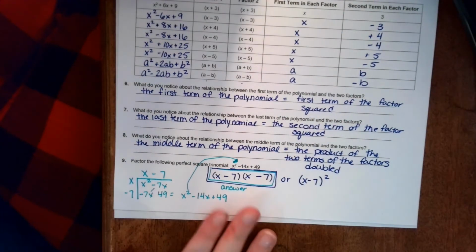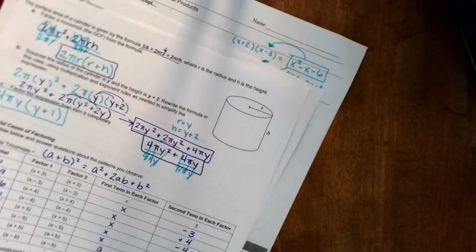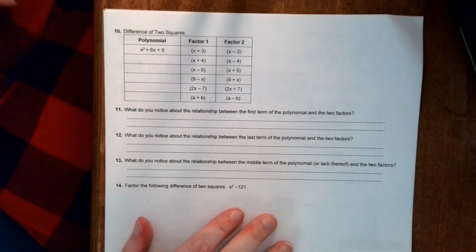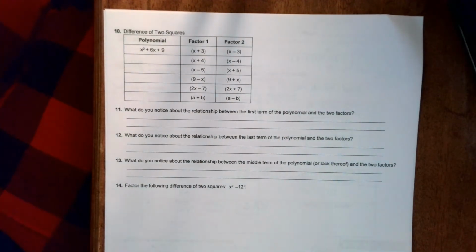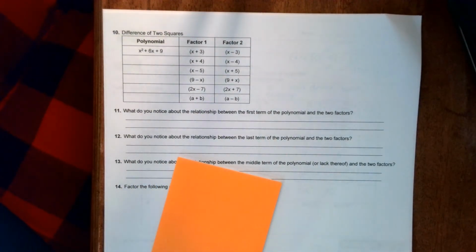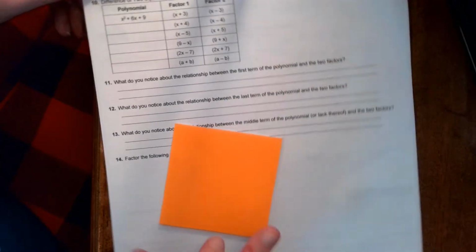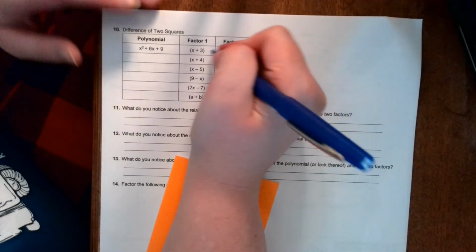Okay, so let's turn the page. And we have one more special type of factoring, and that's called a difference of two squares. So number 10 asks us to basically go backwards. We're not factoring, we're multiplying. And the reason we're doing that is if we practice multiplying and notice this pattern, we should be able to go backwards from it.